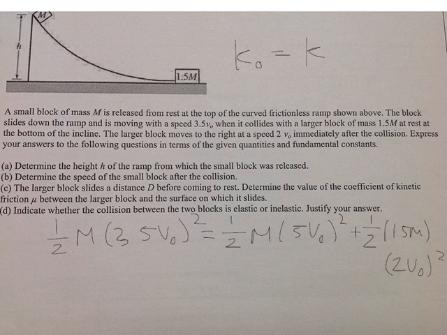So again, I'm going to just simplify this. Notice you again have an m in every term. You can cancel and should. And then you can square everything. You also notice you have a half in every term, so you should cancel that as well.